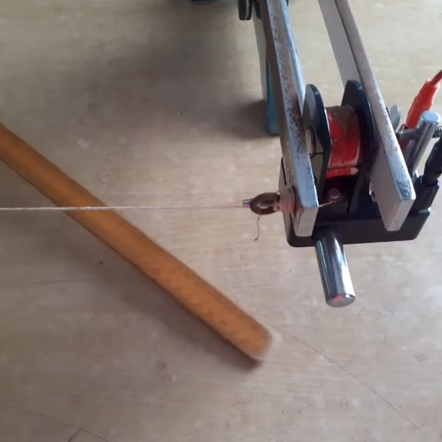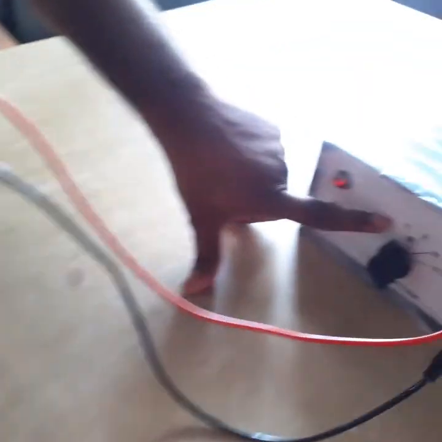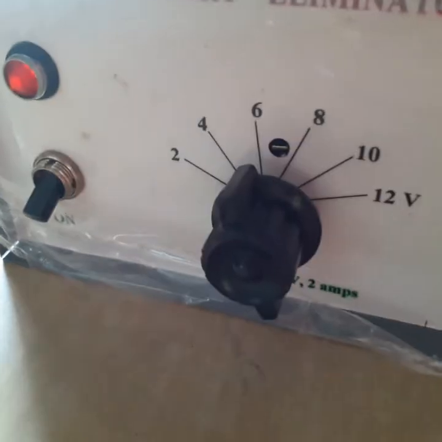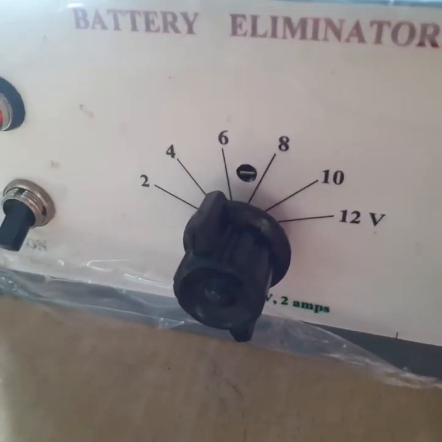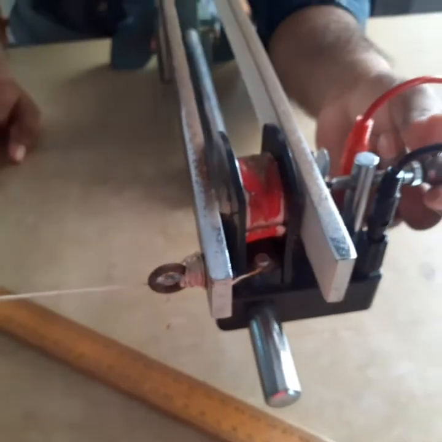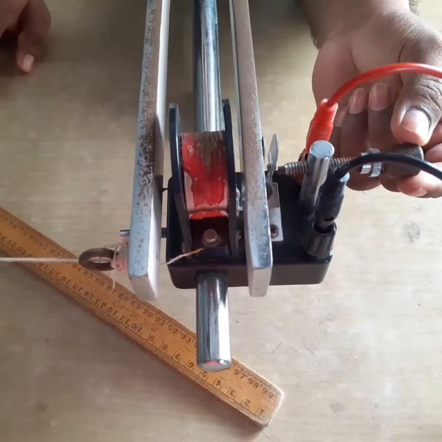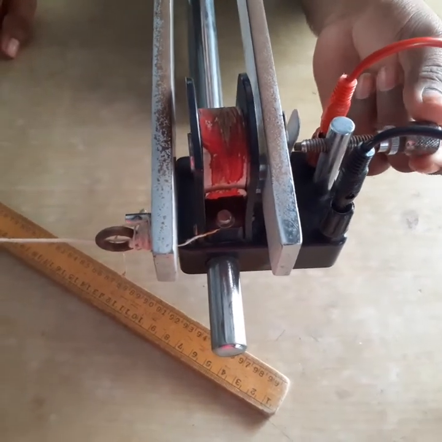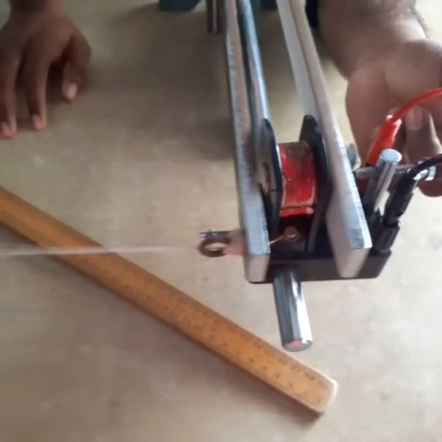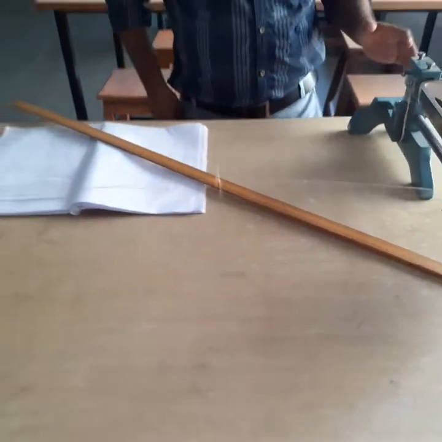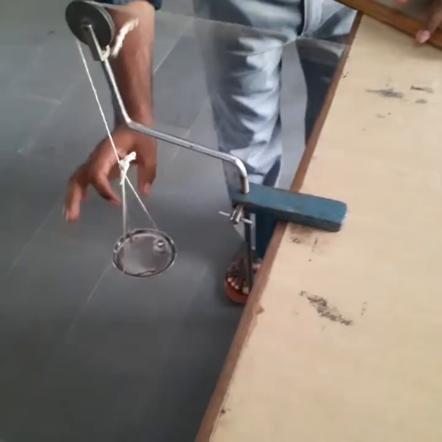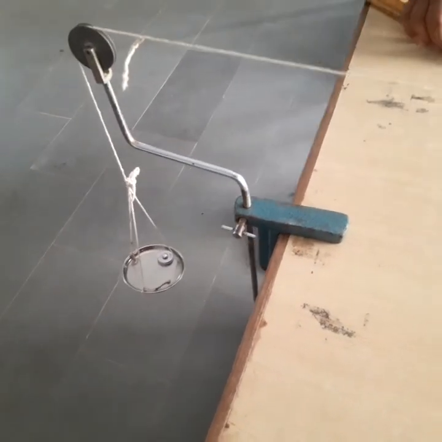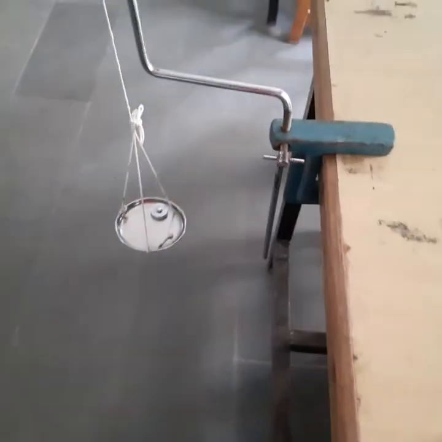Now we are applying a suitable voltage, 6 volts. Whenever power is switched on, the tuning fork gets vibrations. Those vibrations will pass to the thread. Here a weight of 10 grams is added in the pan.